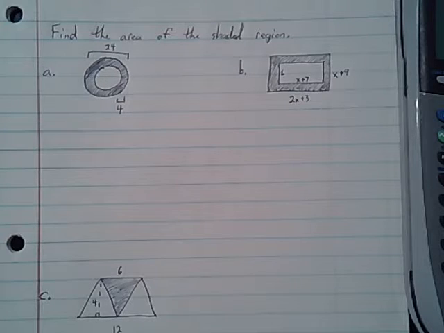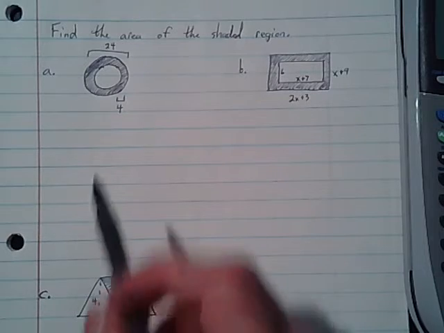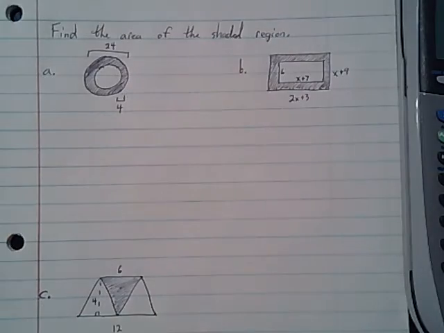Find the area of the shaded region. So we'll look at a couple different shapes. First, we have a circle with a smaller circle cut out of it.